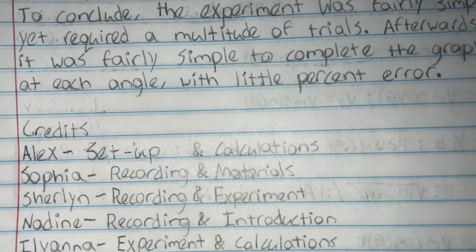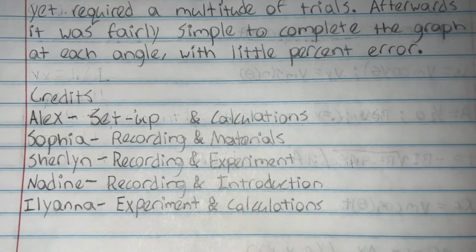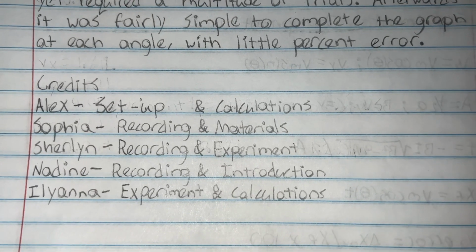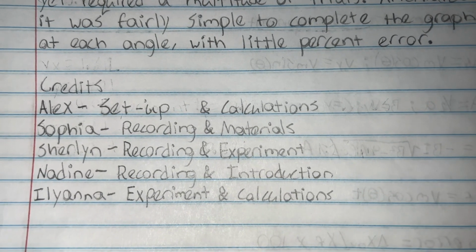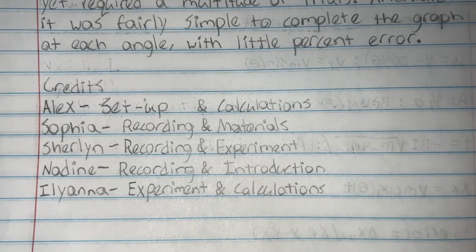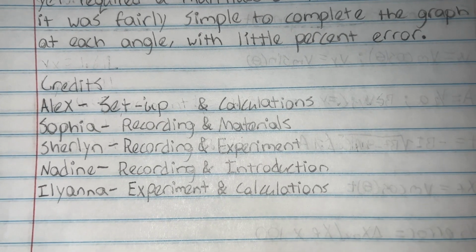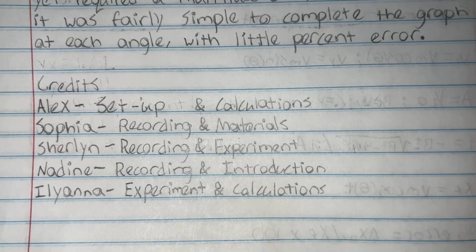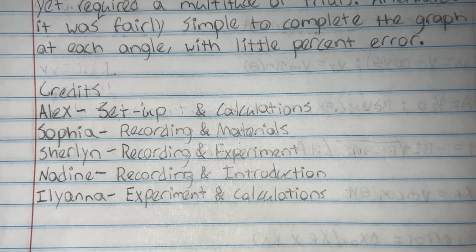Alex, which is me, did the setup and the calculations for the experiment. Sophia went around and helped out with our recording and our materials. Sherilyn helped out with recording in our experiment. Nadine helped with recording and doing our introduction part. And Ileana helped with the experiment and calculations. Yeah, thank you guys.